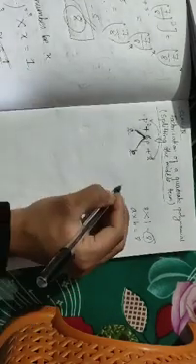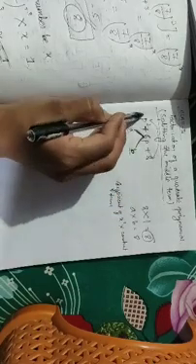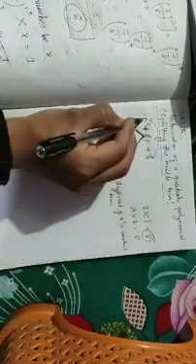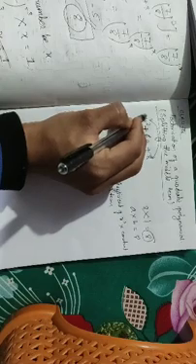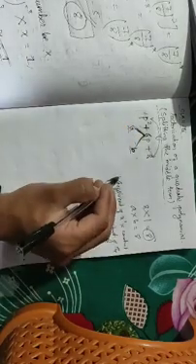You can write it in words like this: coefficient of x square, or you can say p square here, which is 1, into the constant term. That product should be equal to the product of the factors. Factors means we are splitting 6 into two factors, right? So this is the first condition.